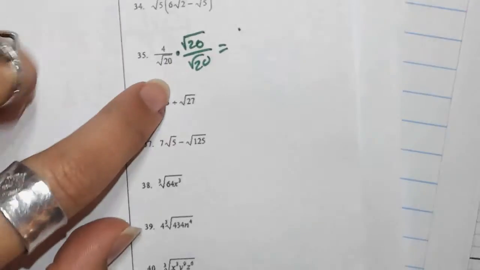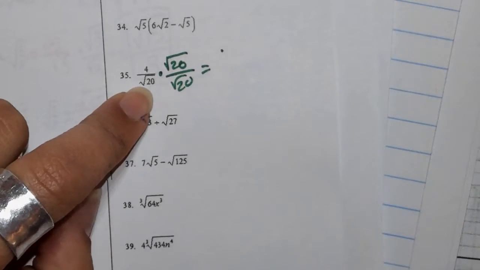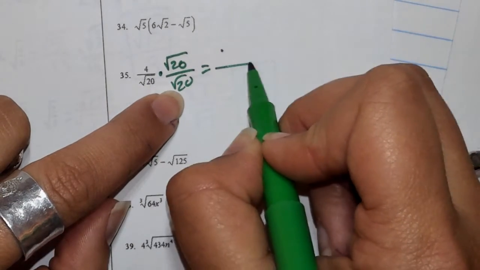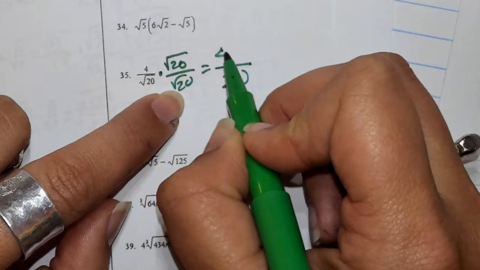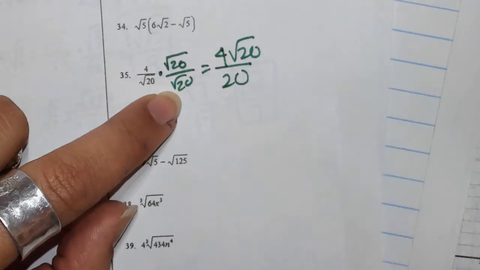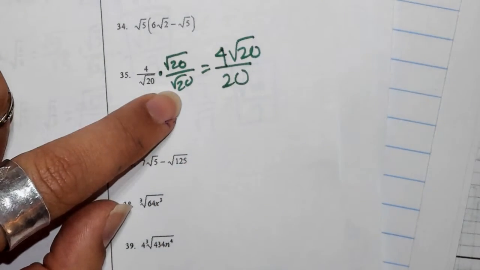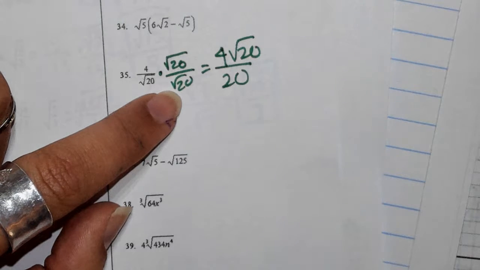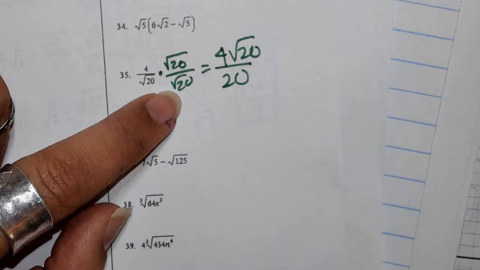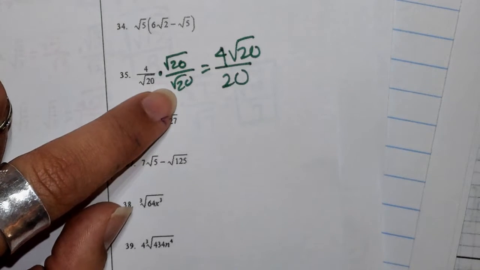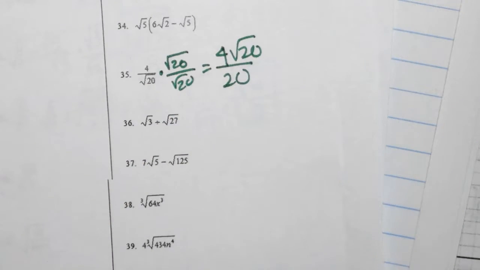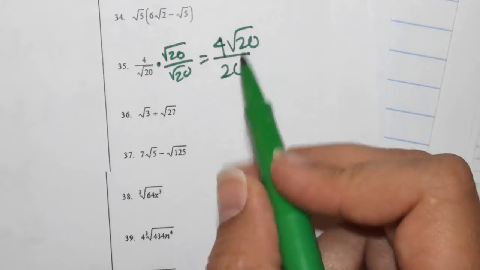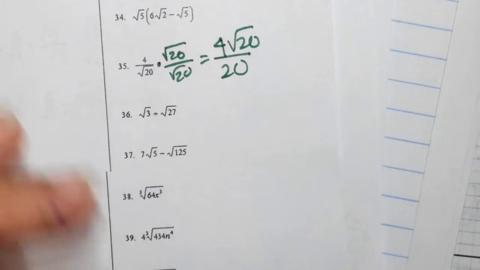Okay. Alright, so we have to multiply by the denominator. So now the square root of 20 times the square root of 20 is 20. And then you do 4 root 20. Oh, she was breaking 20 apart. Okay, now you would break 20 apart into 4 and 5, right?